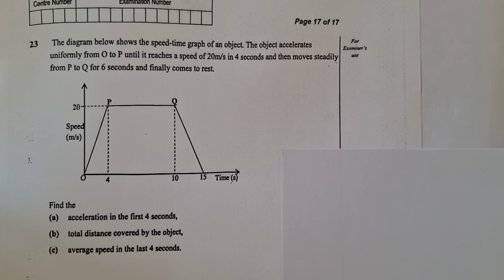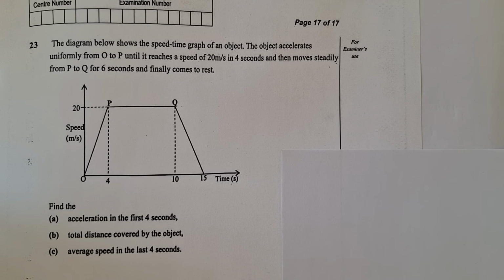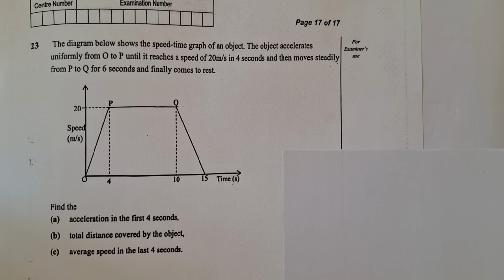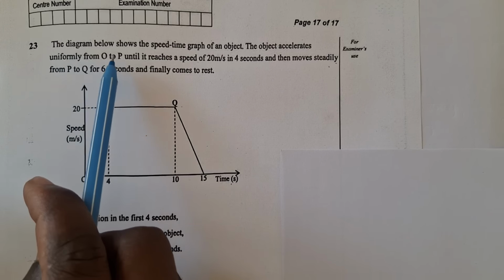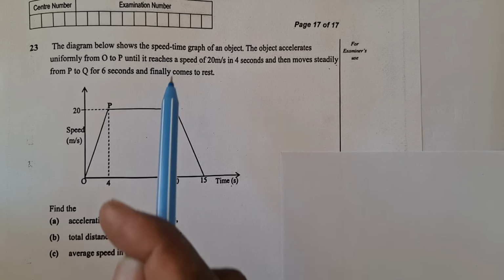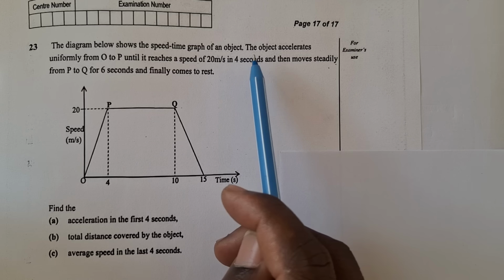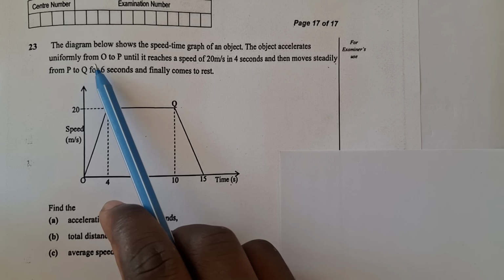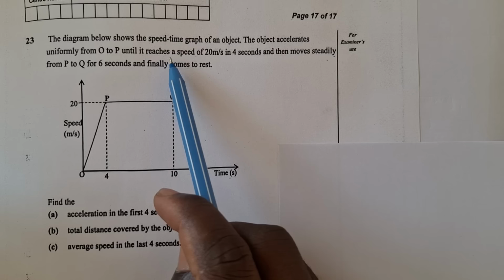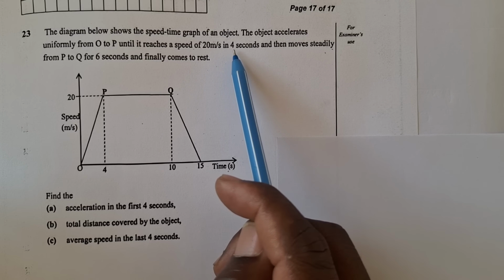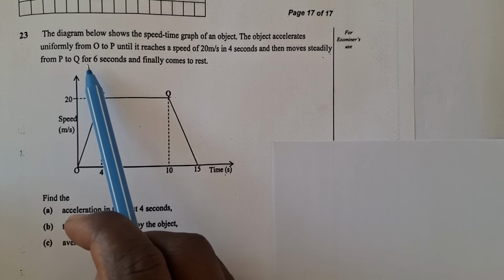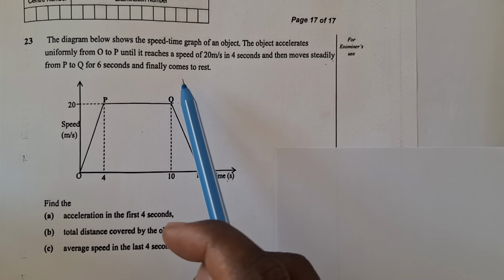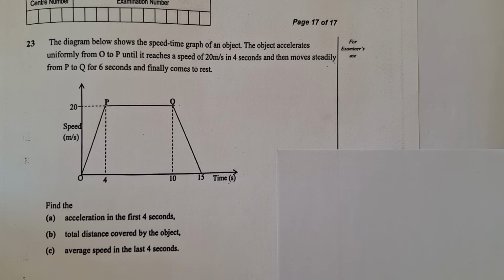Hello guys. All right, so we've got this question. This is question 23, travel graph. So let's just read through the question and see what we're supposed to do. It reads: the diagram below shows the speed time graph of an object. The object accelerates uniformly from 0 to p until it reaches a speed of 20 meters per second in 4 seconds and then moves steadily from p to q for 6 seconds and finally comes to rest. So this is a diagram that we're able to see here.